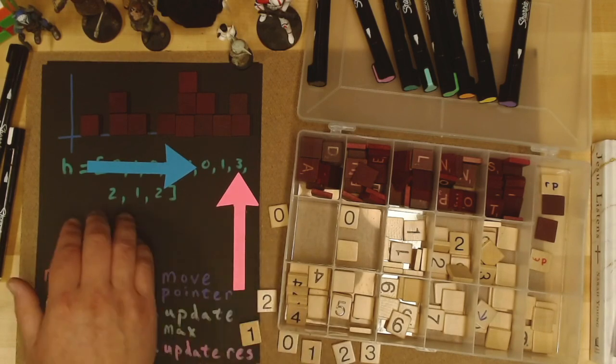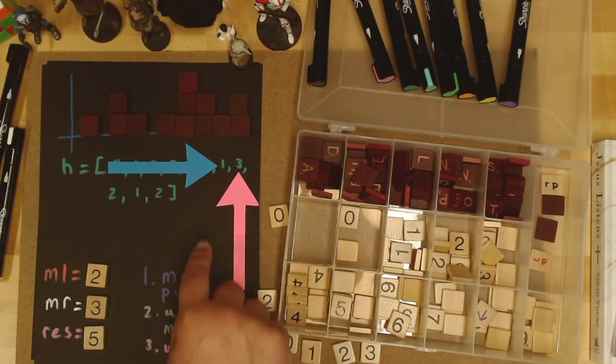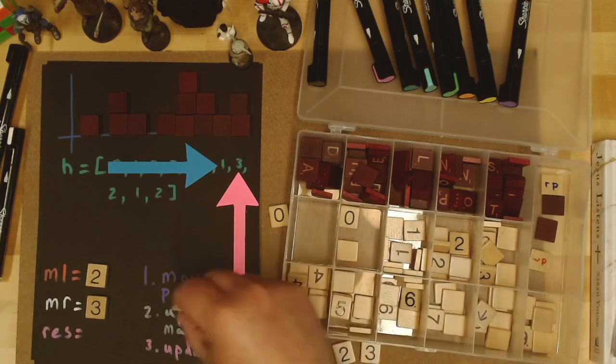So max left is still smaller. We're going to move it, and now we're at 1. We move the pointer. Do we need to update the max? 1 is less than 2, so no. But can we update our result? Well, the lower of these is 2. Minus 1 is 1, and so we can update our result to 6.